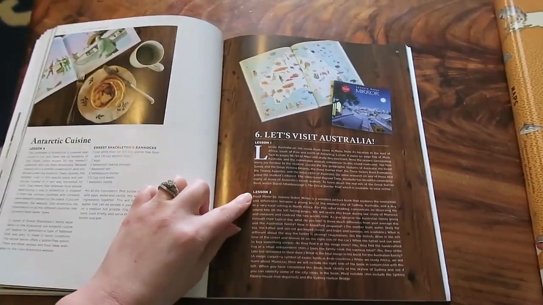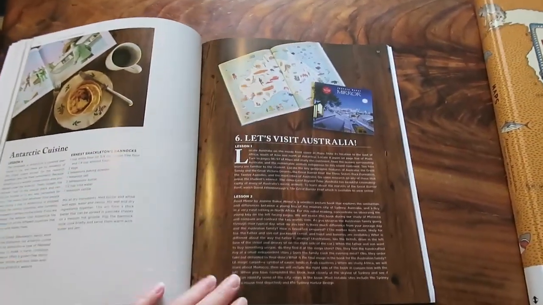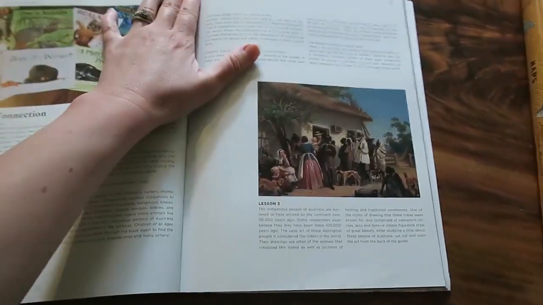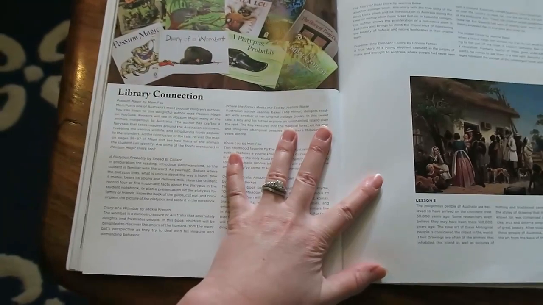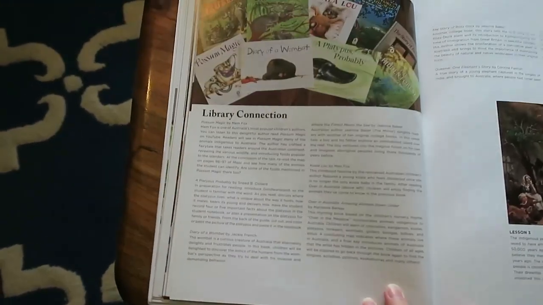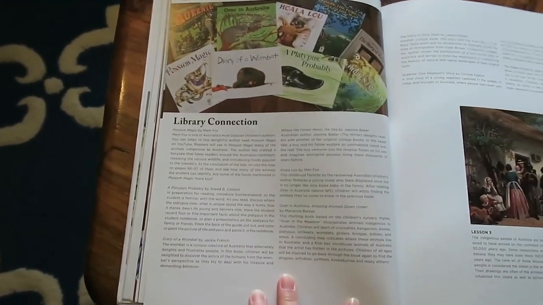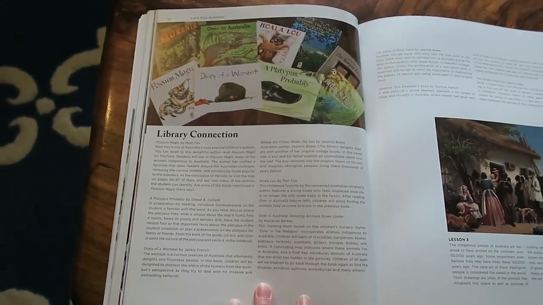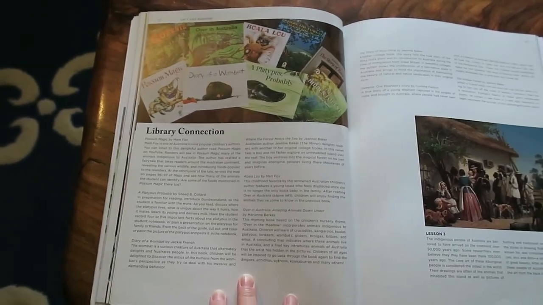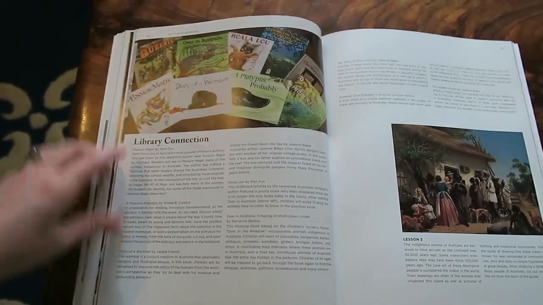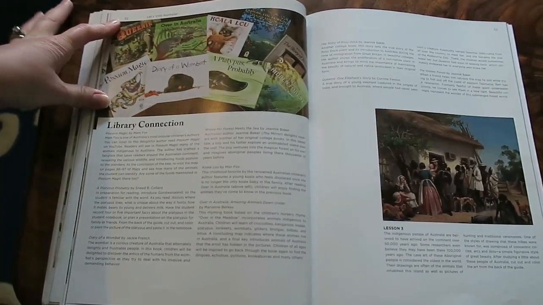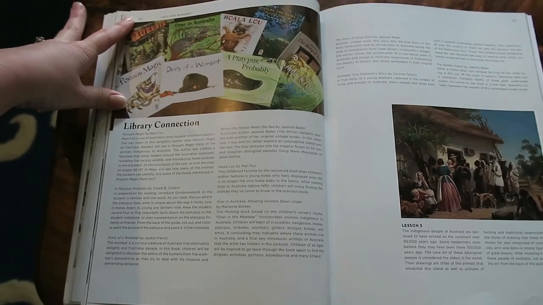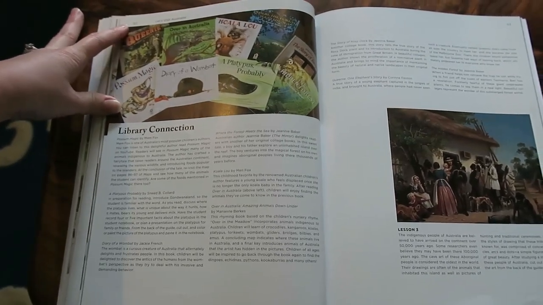Lesson 2 is to read Mirror, which is this book, and there are discussion questions that are incorporated in this curriculum because they do have a lot of great Socratic questions. Now this is the library connection. It goes over a bunch of books that are about Australia, a bunch of picture books, and they're listed here, and then the pictures of them are here. You can get as many of these books or none of them from the library if your library has them, or you can purchase them.